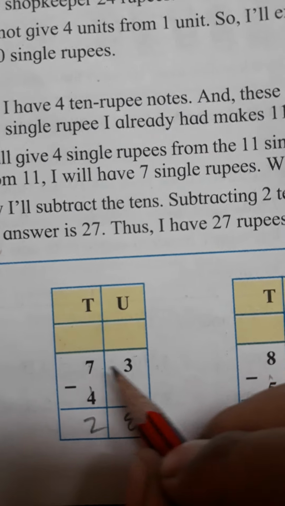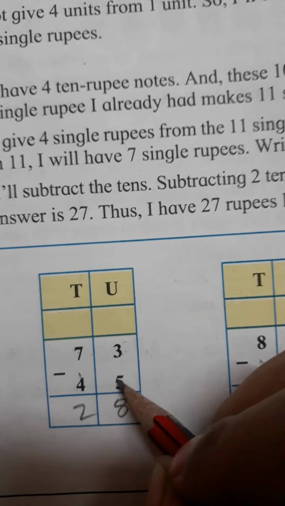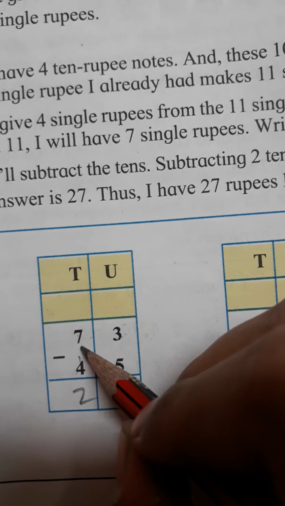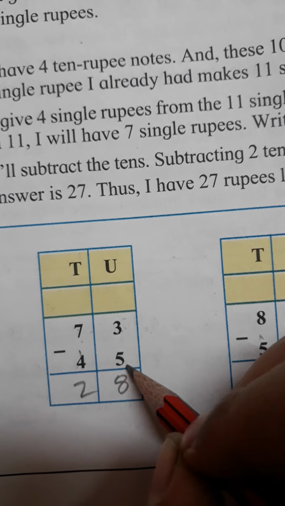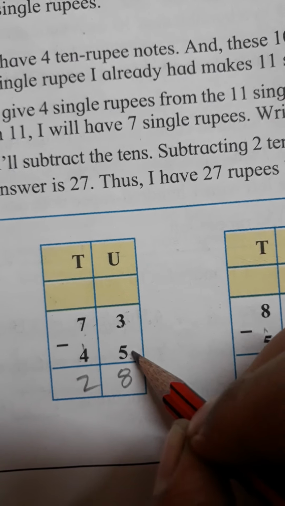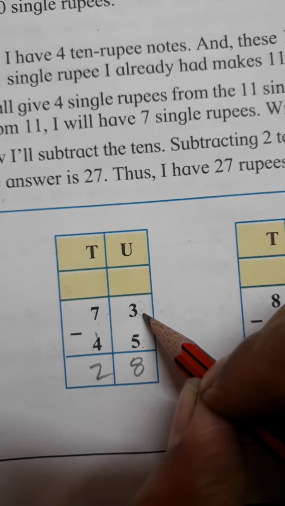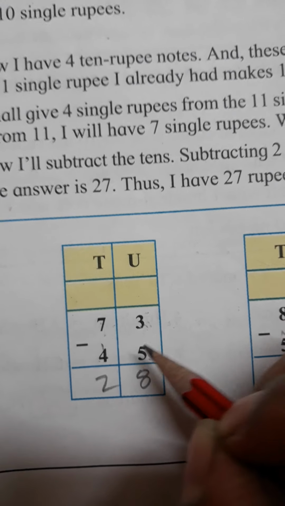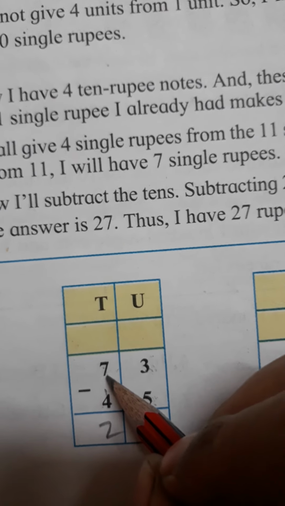73, 7 tens and 3 units. So again here, look, 73 and 45. We have to subtract 45 from 73. Again at the unit place, 5 is bigger than this 3, so we cannot subtract 5 from this 3. So what do we have to do here again? We have to borrow tens from the tens place.